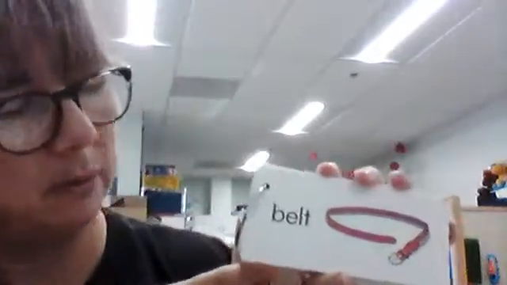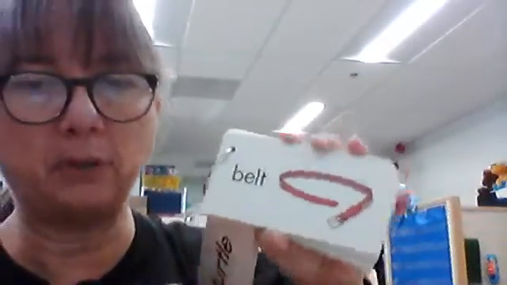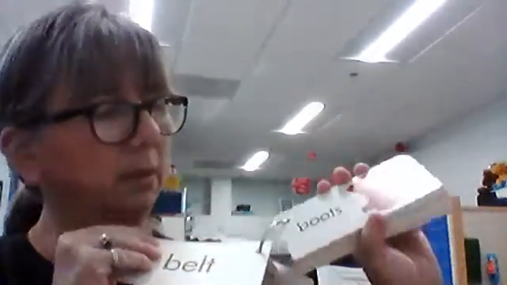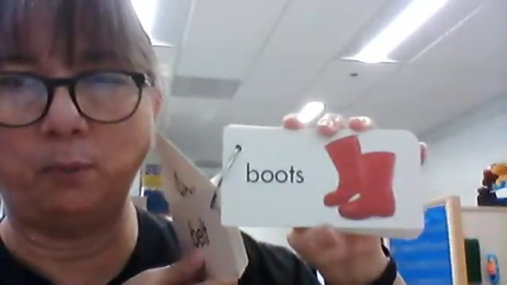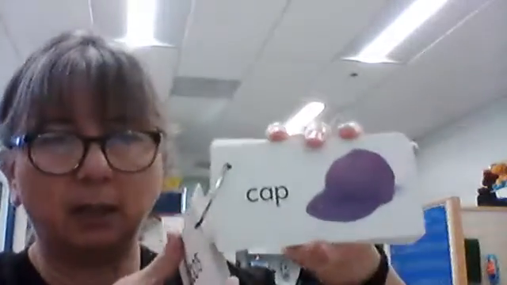Okay. That was it for my animals on my flashcards. Would you like to try more things? How about pieces of clothing? Those are also nouns. They're things. They're for people, but they're things. What's that? Belt. Boots. For rain. We don't have a lot of those around here.